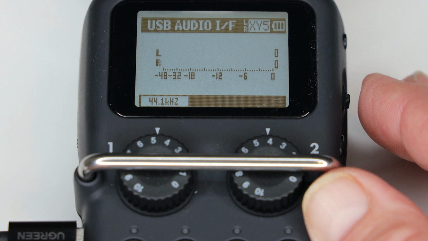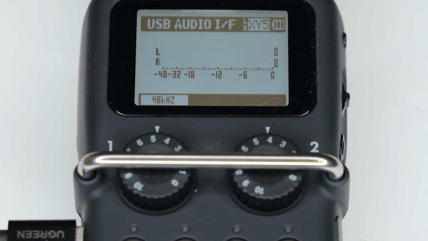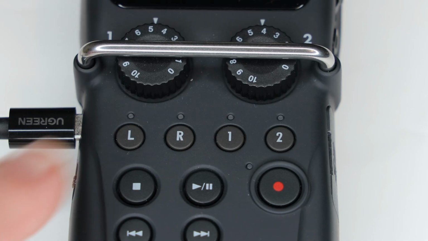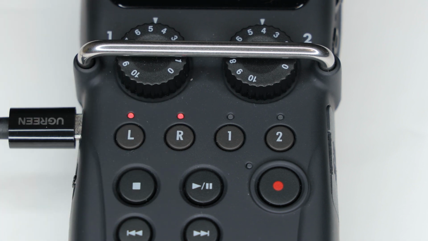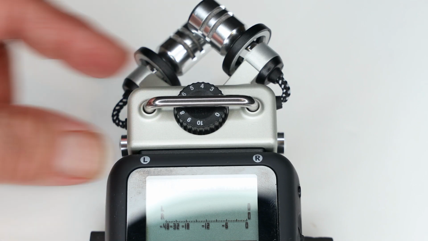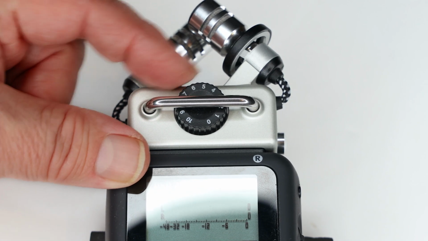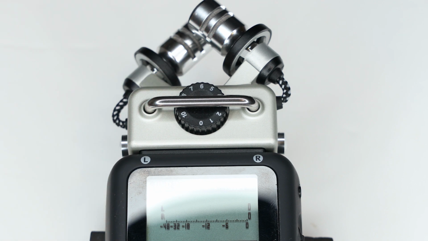You should then see that the display on the Zoom H5 shows a pair of audio meters that can be used to judge the input level on your H5. To use the built-in XY mics or a lavalier microphone plugged into the 3.5mm socket on the side of the detachable mic capsule, press either the L or R track buttons so that the L and R track LEDs light up. Then use the input level knob beside the XY mics to adjust the level.